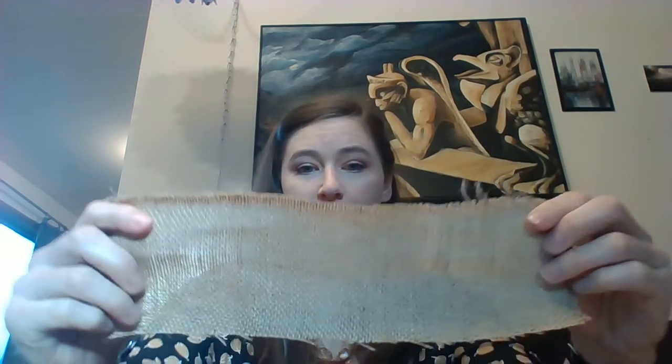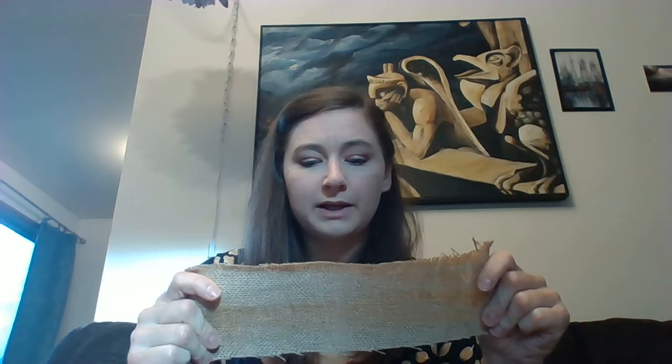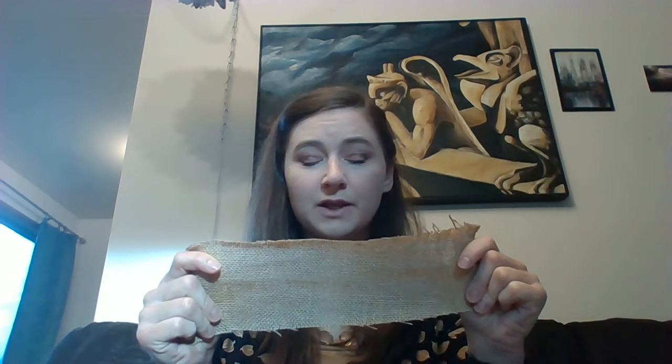If you picked up a sewing kit, you probably have a piece of burlap in there. So it looks like this. Now, if I get really close to the camera, you can see that it has these threads crossing over each other. And burlap is an open weave fabric, so you can actually see in between the threads. It's really fun to play with and learn about woven fabrics with burlap because you can pull on it from selvage to selvage and see that it really doesn't stretch very much.